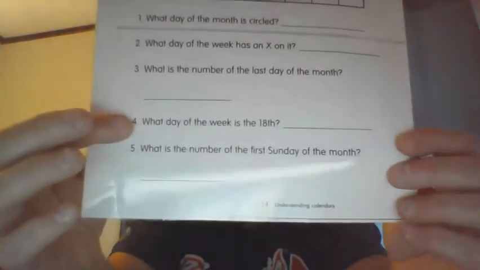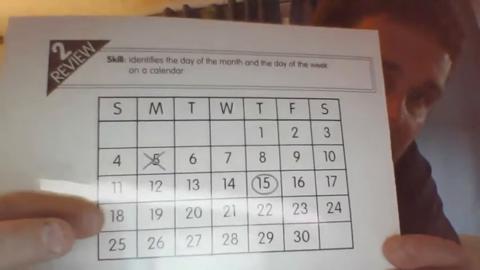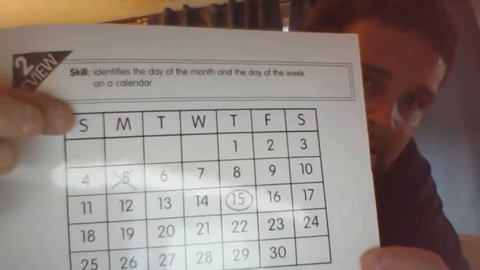All right, and lastly, two more. What day of the week is the 18th? So looking at here, on the 18th. Okay, see it right here? And what day of the week is that, Reginald? It's a Sunday. Very good.